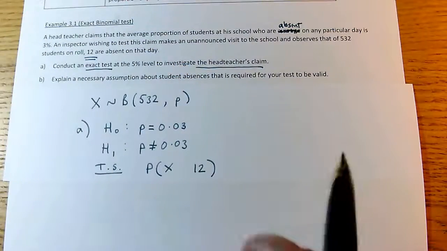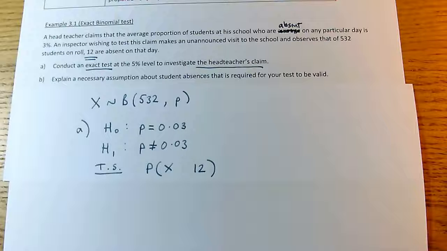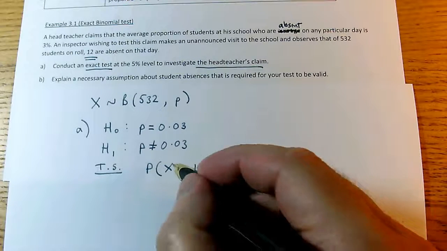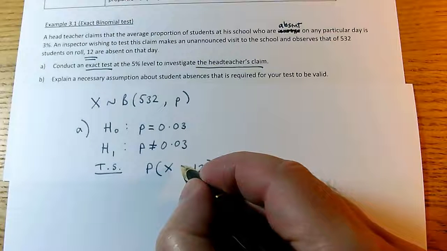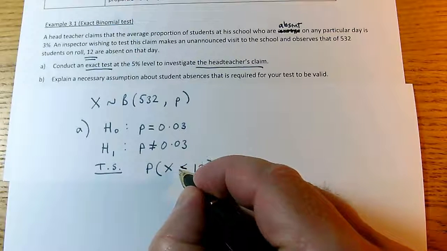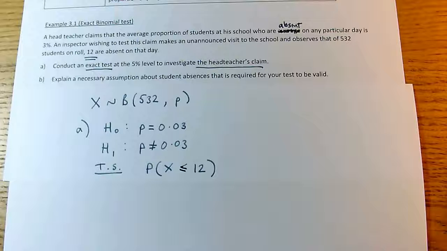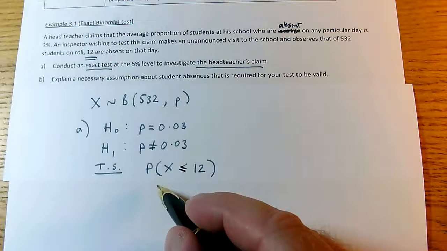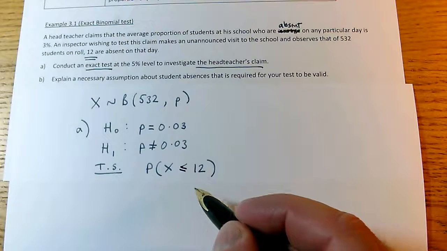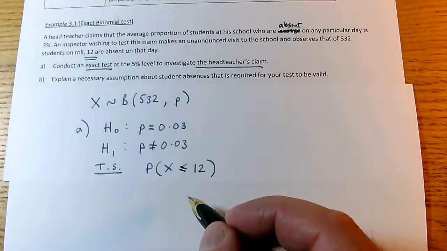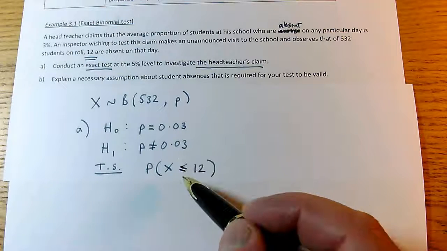But in reality, 12 are absent on that day. So it's a small figure. So if this is going to be evidence of anything, it's got to be because 12 is small, so we have to look at the small end of the distribution. That's the probability that's going to be less than a half, if anything is. Okay, so the probability of X being less than or equal to 12 is the one that I've got to find. So I'm doing exact binomial.